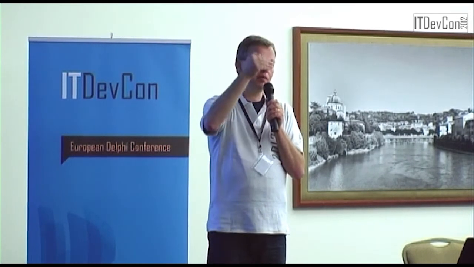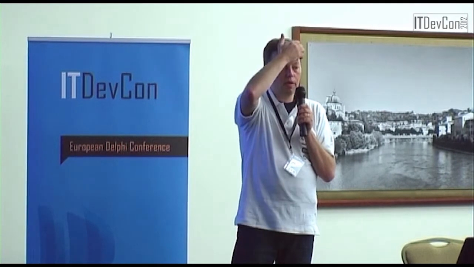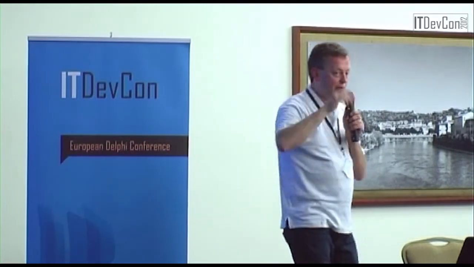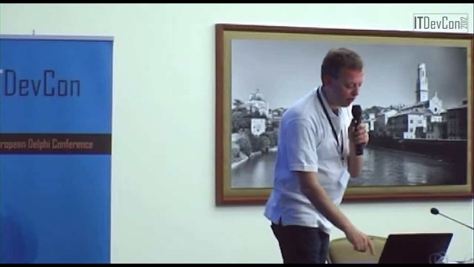Since you cannot overwrite a record from another record, you cannot overwrite a record helper from another record helper. This is a compiler limitation. It would be so much more useful if you could overwrite record helpers, and there is in fact a QC entry somewhere, and well, if you like this, please vote for that QC entry. It was not mine, someone else entered it.